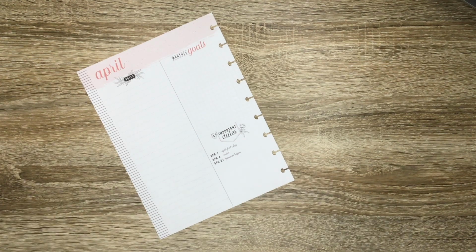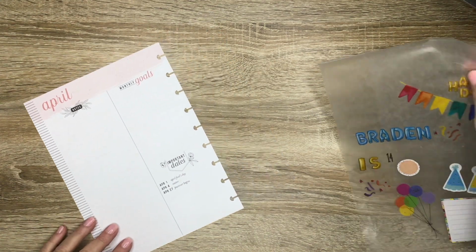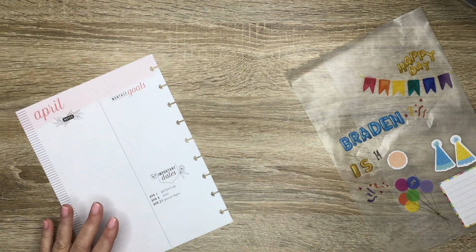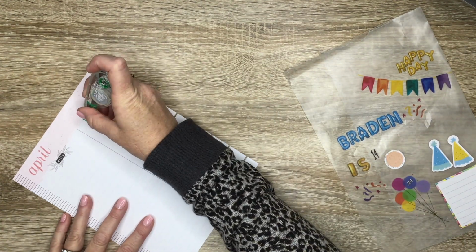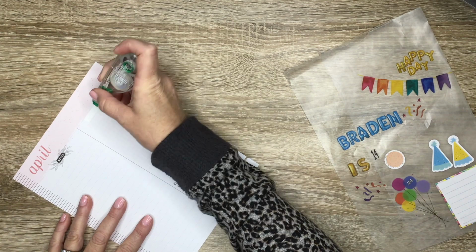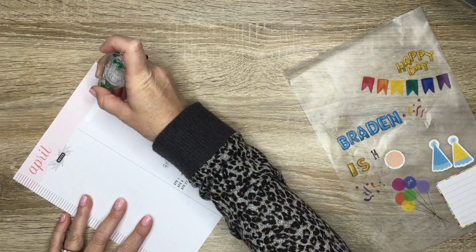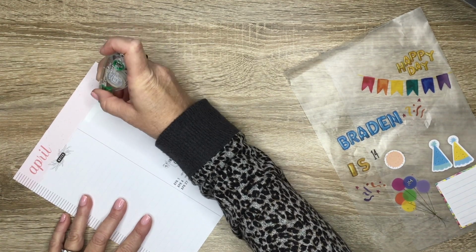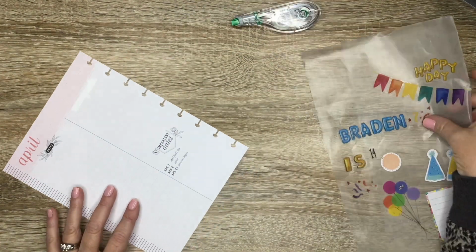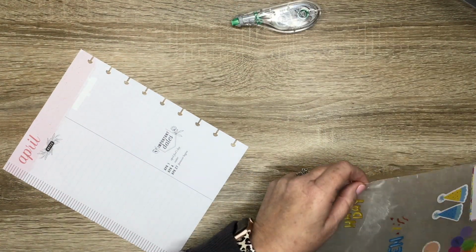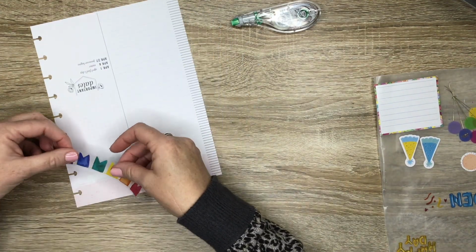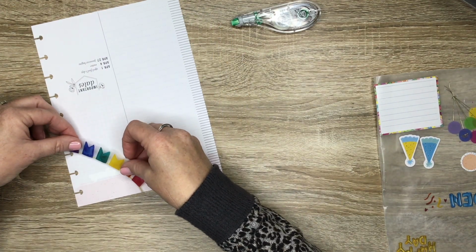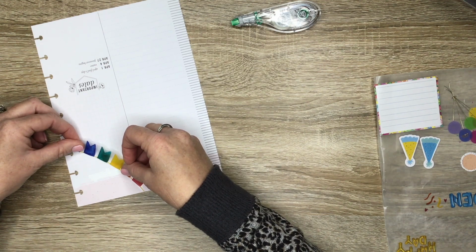And I did go ahead and pre-choose my stickers, so this video probably won't be too terribly long. I'm not really going to white out a whole lot. I'm going to try to not make many changes to the color in the background on this page. I'm just going to go with it. So I'm going to start with this banner and try to kind of corner it here without covering up my hole punches.